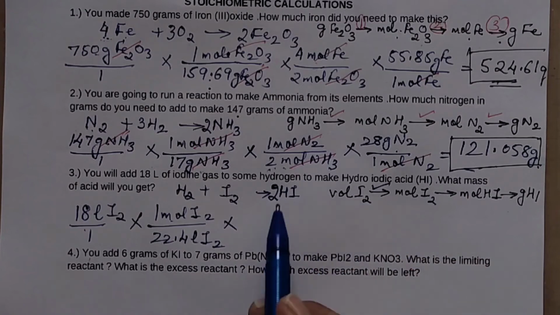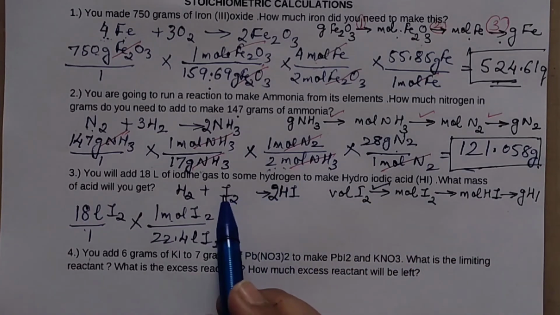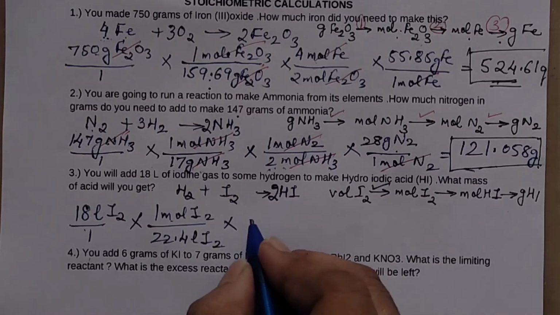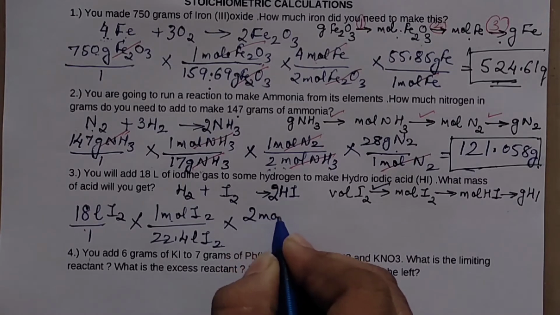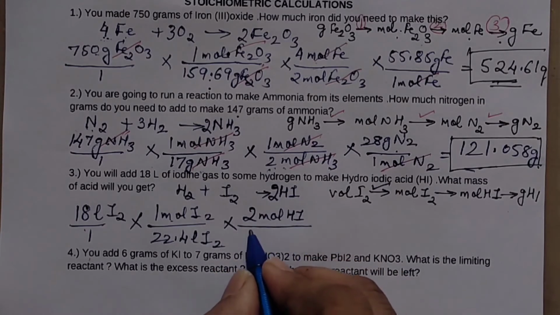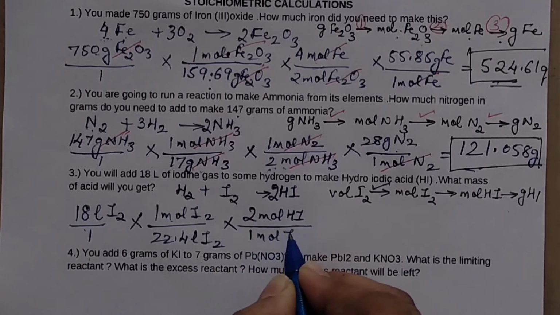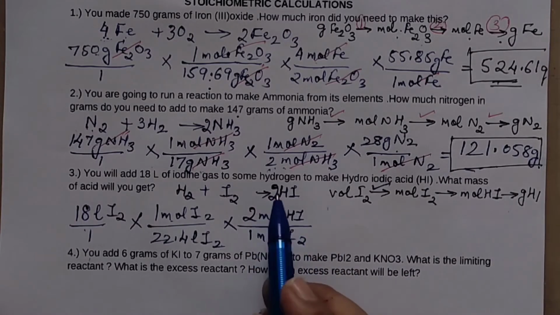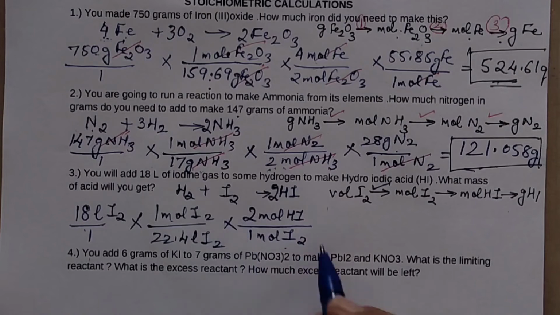Mole of HI, that means we have to compare their molar ratios. We are calculating for HI, so its moles will be in the numerator. So you will have 2 moles of HI divided by 1 mole of I2. Right? 2 moles of HI by 1 mole of I2. Because that is the coefficient given. 2 and this is 1 given.